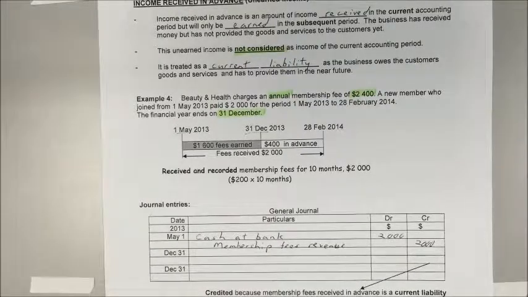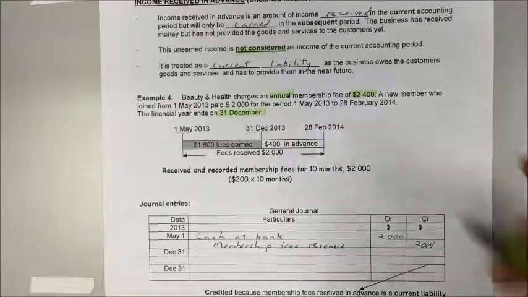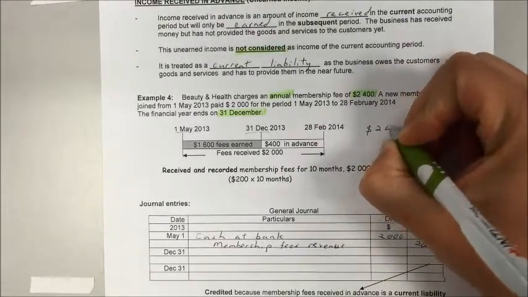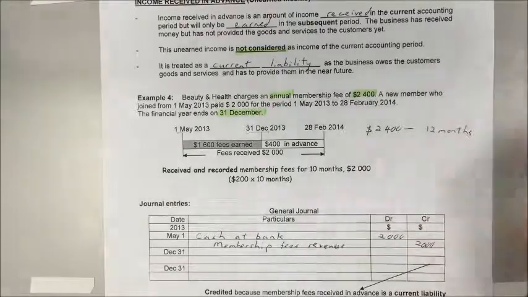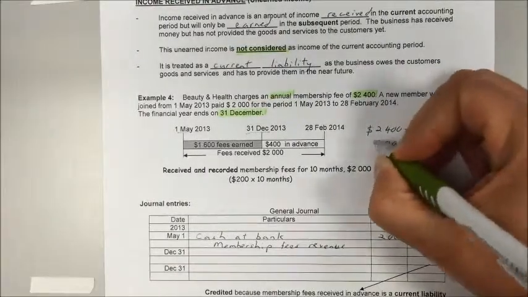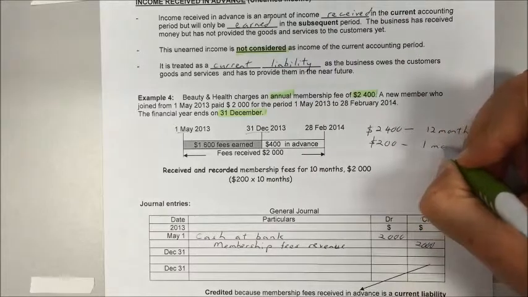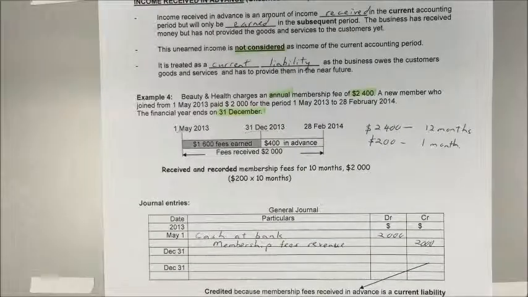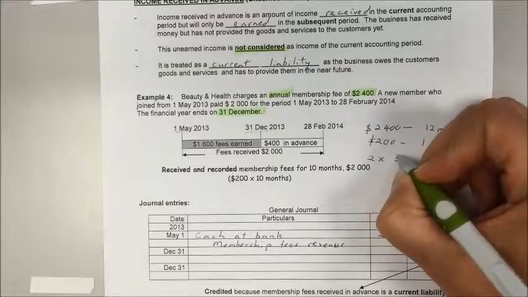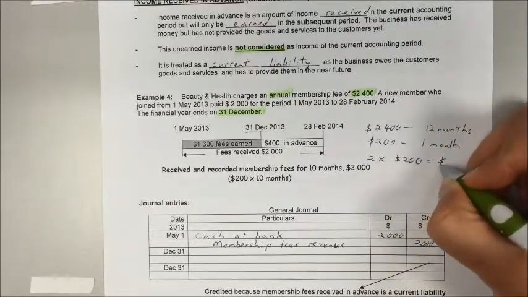So if $2,400 is for 12 months, the membership fee will actually be only $200 per month. We mentioned earlier that the unearned income is for 2 months from January to February 2014. So that will be 2 times 200, which will actually be $400.